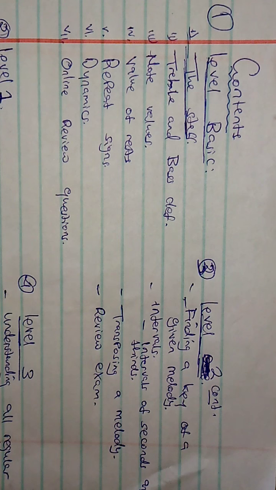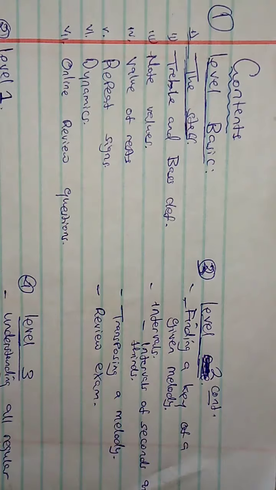From where we left in the last session, we agreed that we shall start from the basic level. And under the basic level, we begin from the staff. A note is a symbol used to represent a sound, and notes are placed on a series of 5 horizontal lines called a staff.